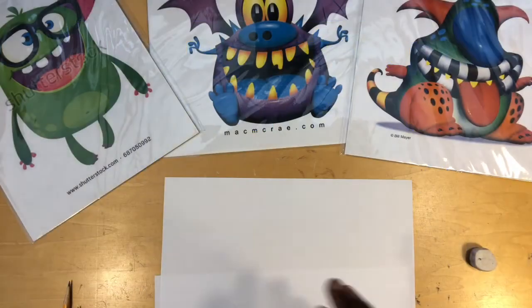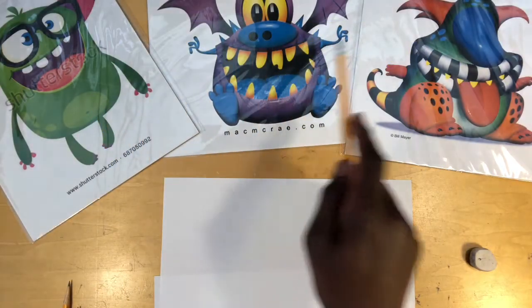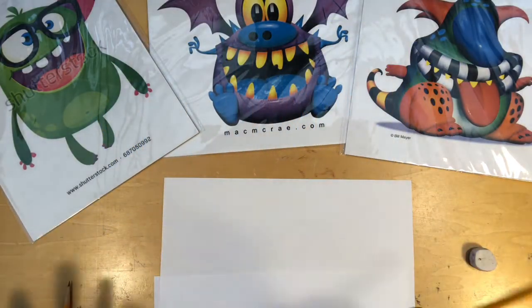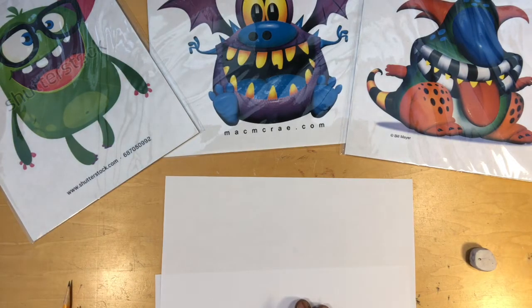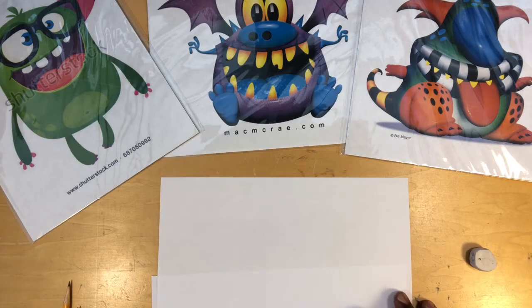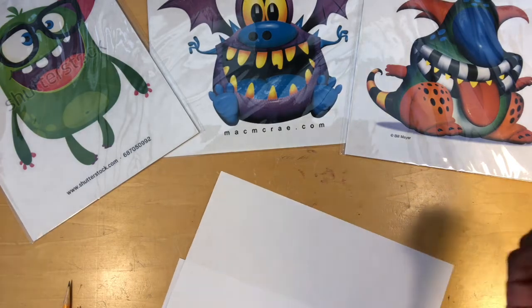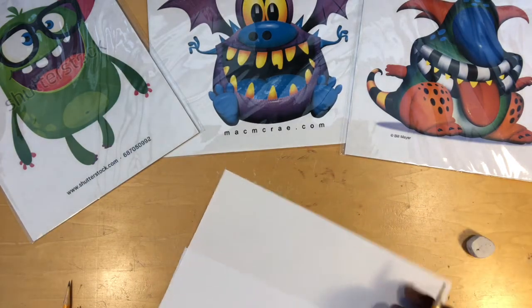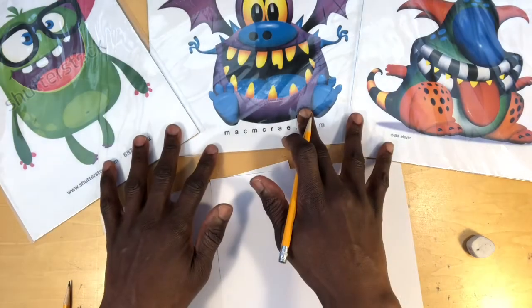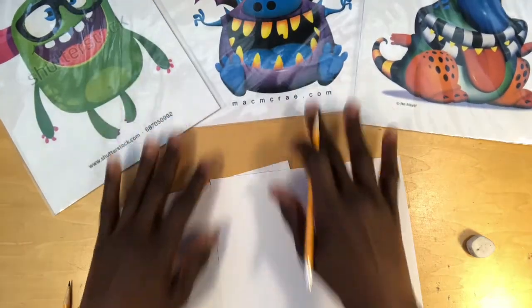What is reference? Reference is looking at something to help you draw, to help you create. Okay, so I'm going to design a monster. And you guys feel free to grab pencil, paper, and perhaps a large soft eraser and draw along with me. I may have to move these guys up a little bit so you can see my paper better.